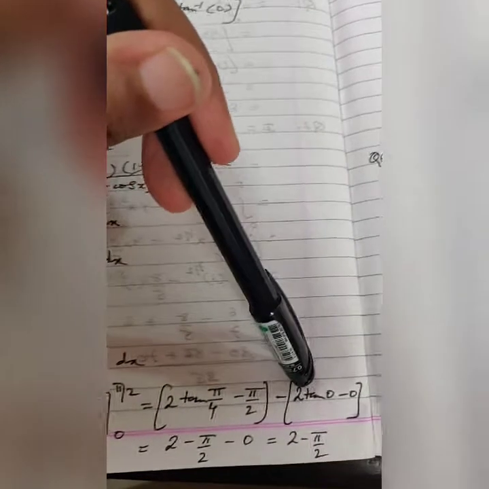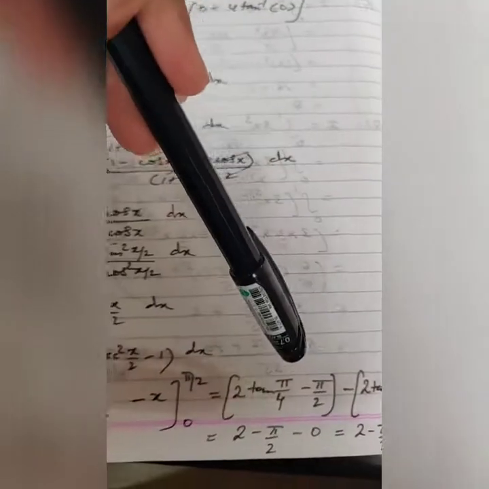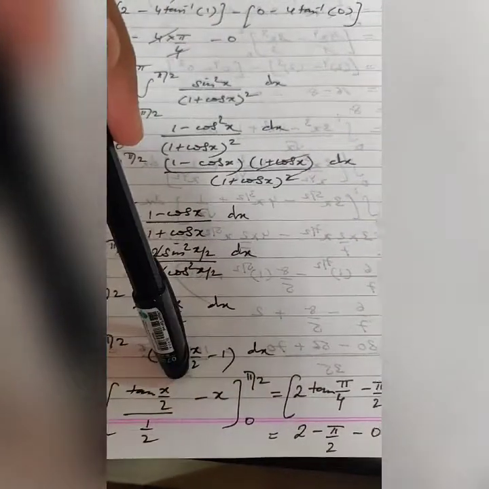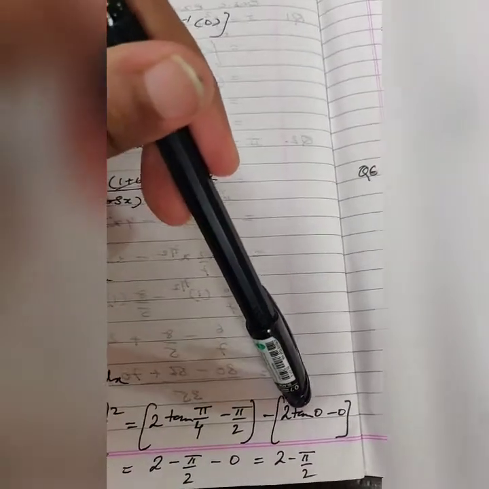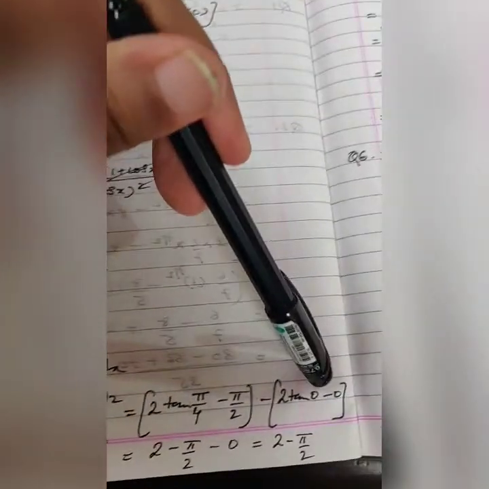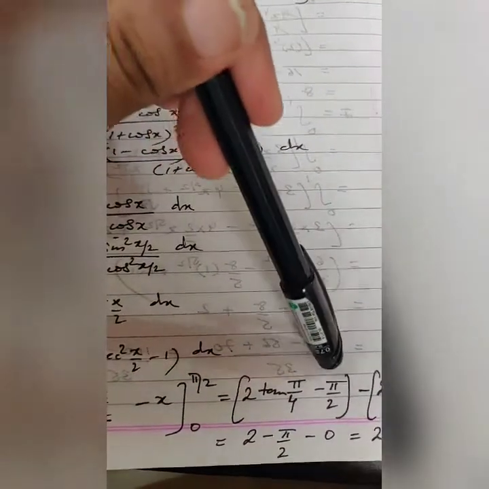Minus, then you put the lower limit, sorry, I beg your pardon. You'll put the lower limit. So minus 2 times tan 0 minus 0. You know tan 0 is 0. So this entire bracket is going to become 0. So that becomes irrelevant. What is relevant is 2 tan pi by 4 minus pi by 2.